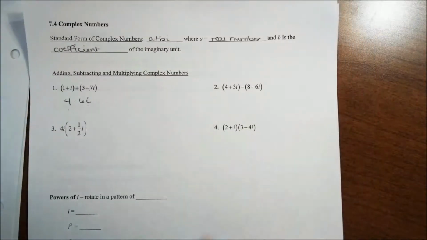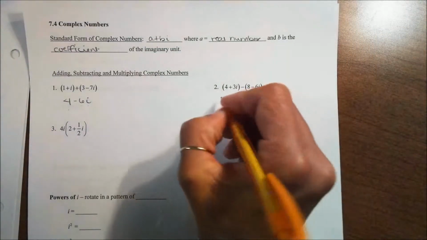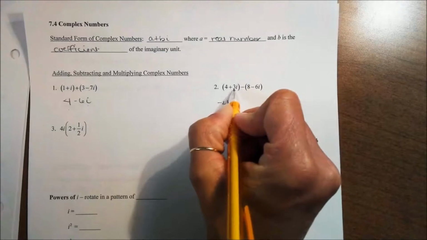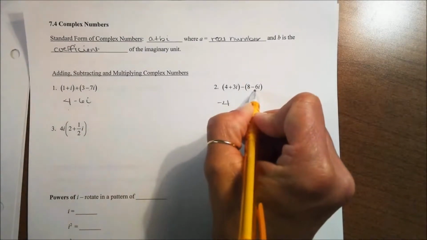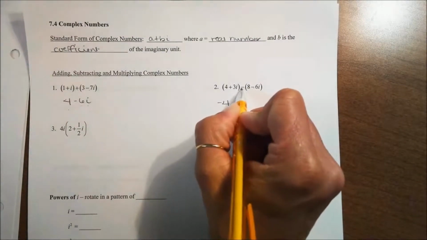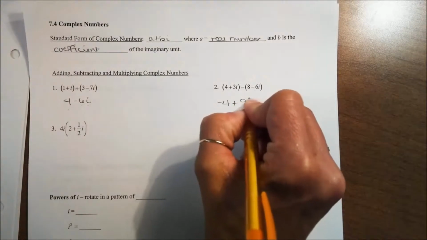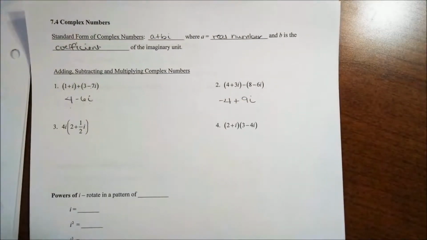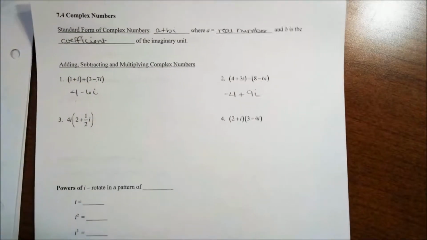So in the case of number 2, you would have 4 minus 8, which is -4, and 3i minus -6i, so these two become positive, so this would be plus 9i. Your answer must always be in standard form, which is a plus bi.